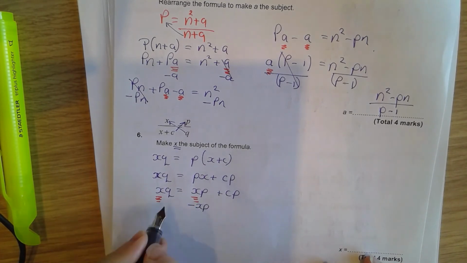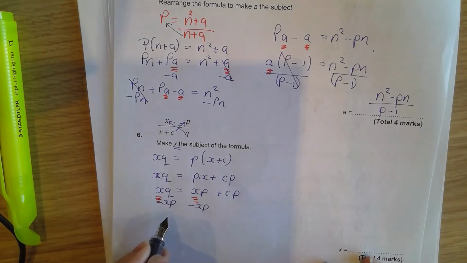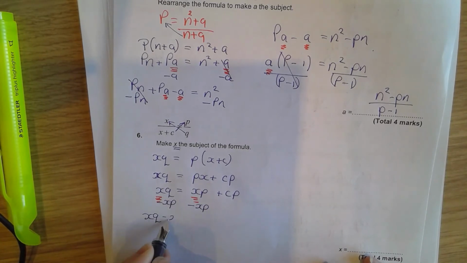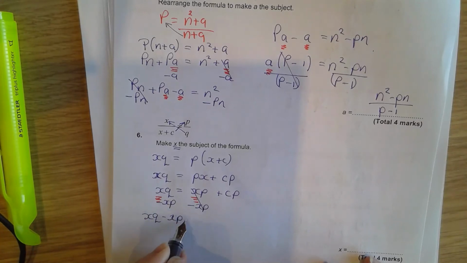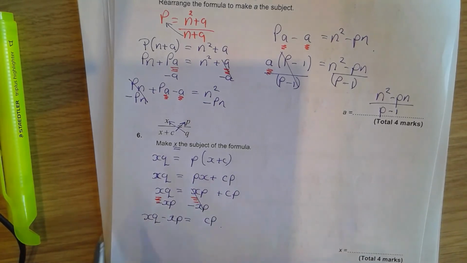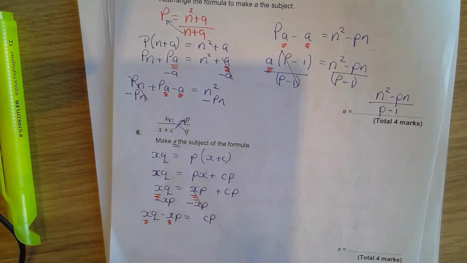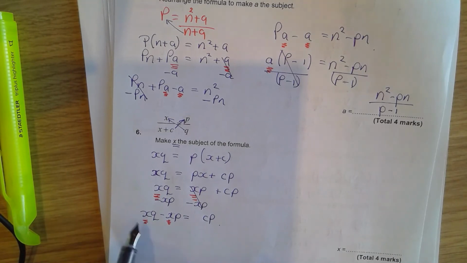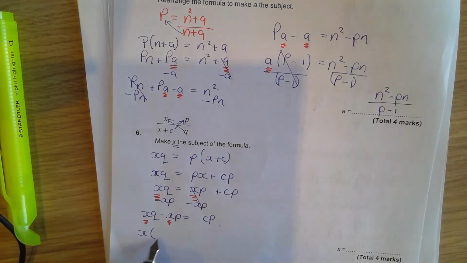I'm going to move this so that they are both on the same side of the equation. Rewrite it so it is in a straight line. Underline the letter you want as the subject, or to keep. The same side. There's nothing else affecting it, so we factorise.